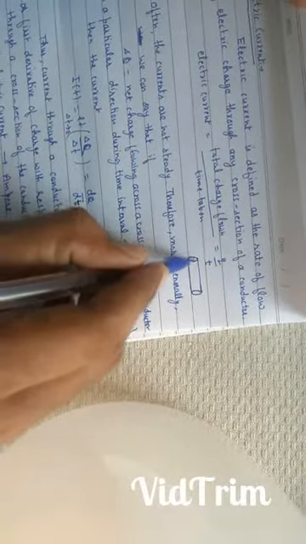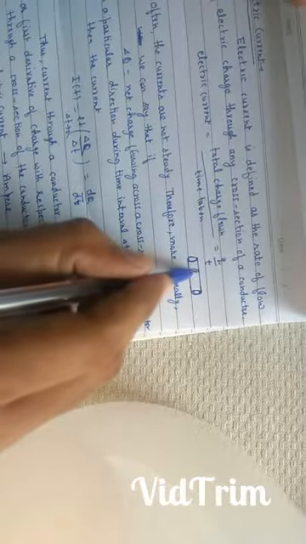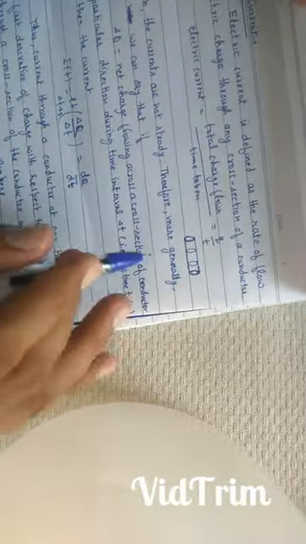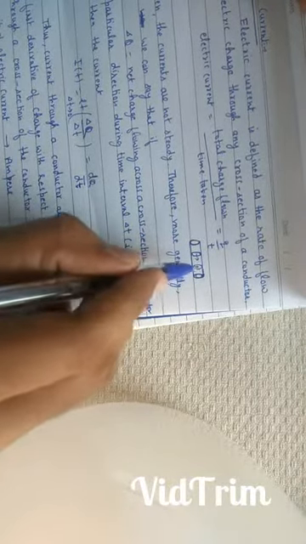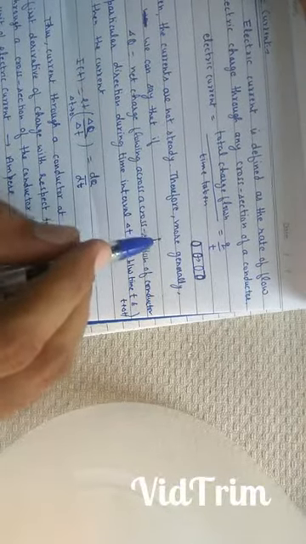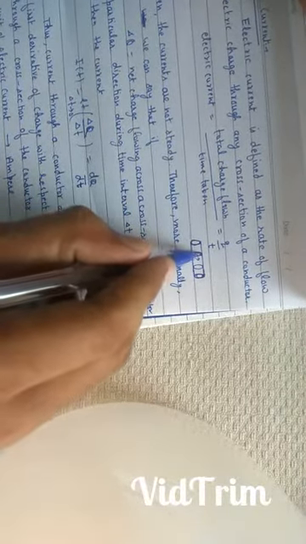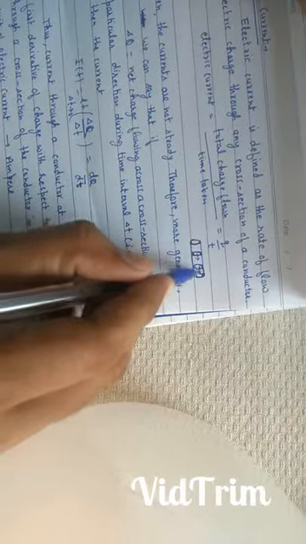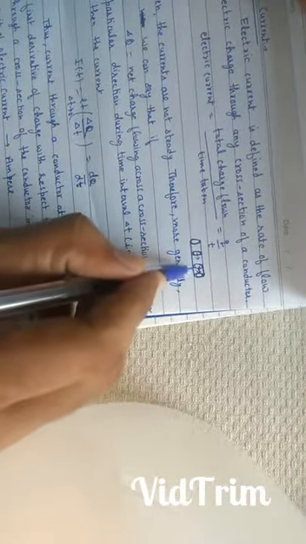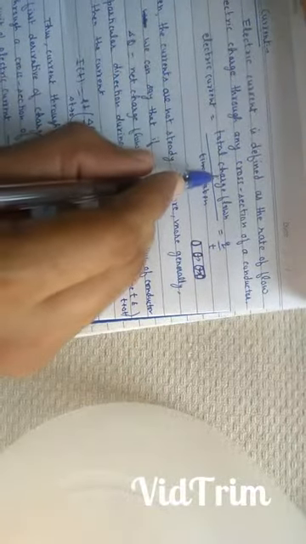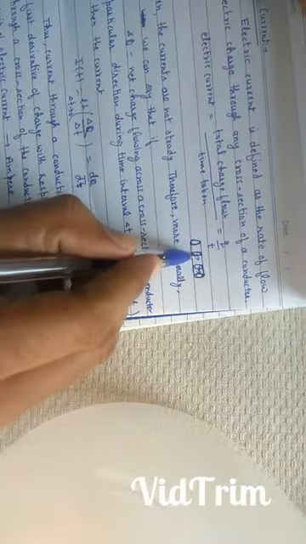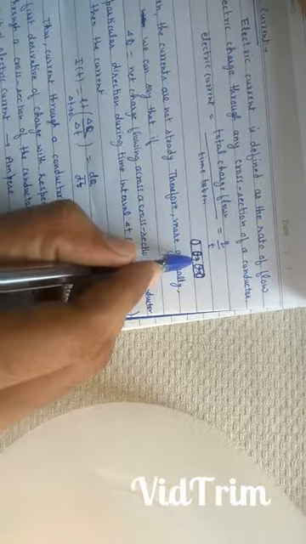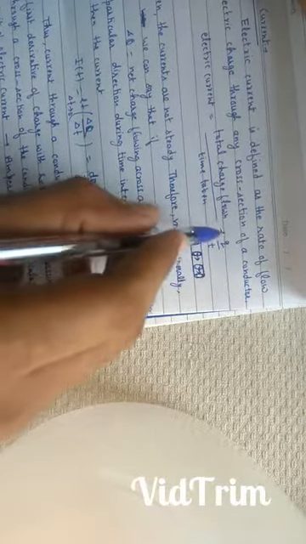A conductor has many cross sections. For example, this is a cross section, or this is a cross section, or this may be a cross section, or this may be a cross section. Electric current is the rate of flow of charge through any cross section of the conductor. Suppose through any cross section a charge q is flowing in a time t, then electric current is total charge flown through a cross section upon time taken. Let us take this cross section; total charge flown is q and time taken is t, then electric current will be q upon t.